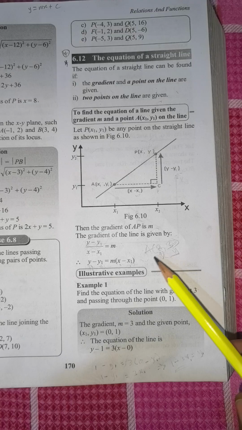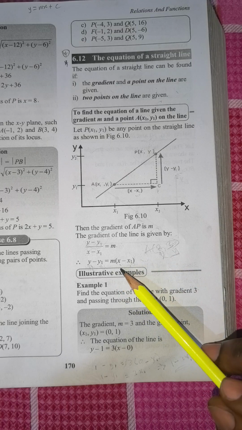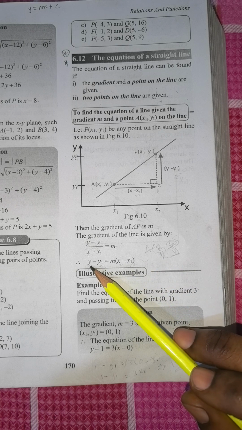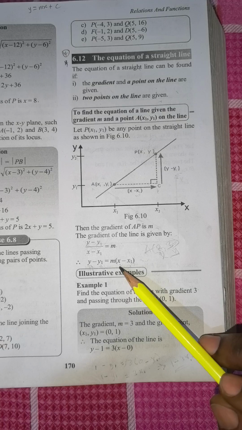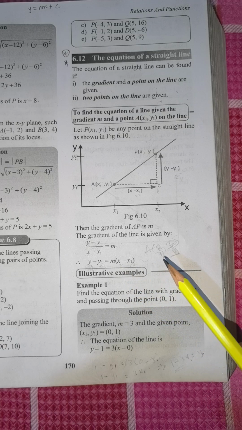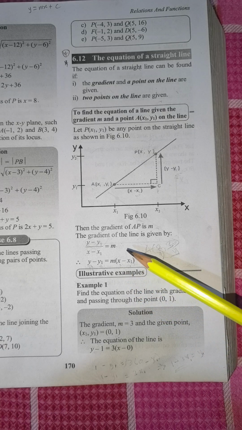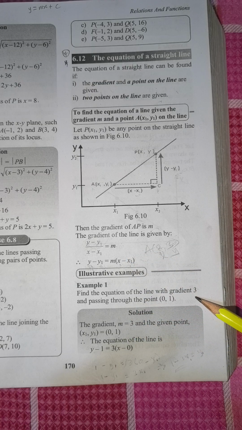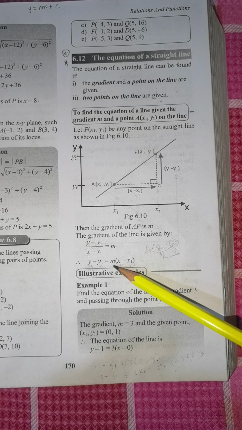So if you stick with the subscripts, the variables should be substituted with the subscripts. If you want to just stick with the standalone variables, the y and x, then stick to that. Don't interchange them. That's what I mean. So in this example, you have been given a point, the gradient to be 3, and the point to be 0 and 1. And this is a general formula.